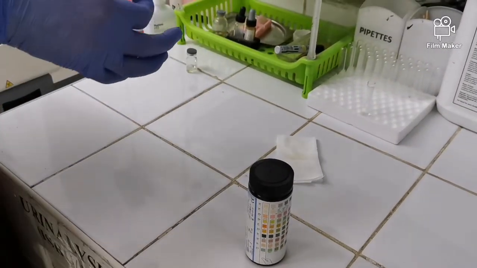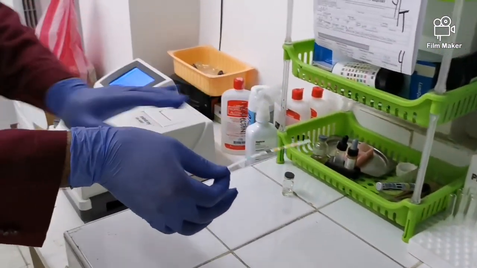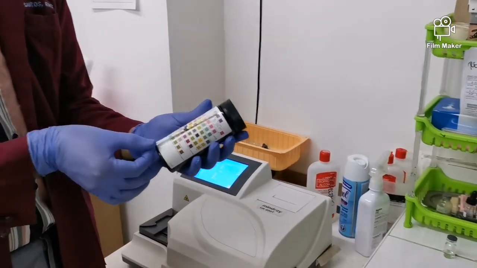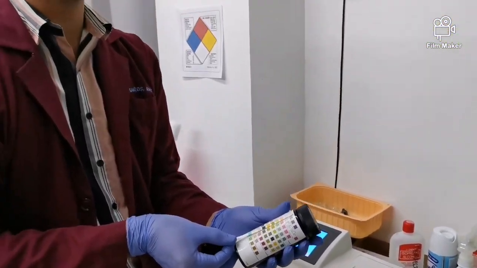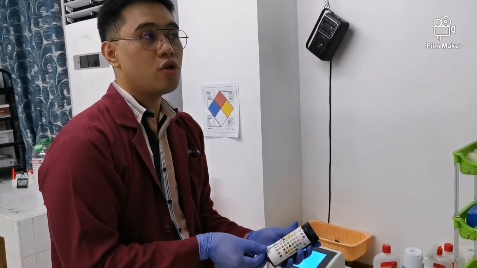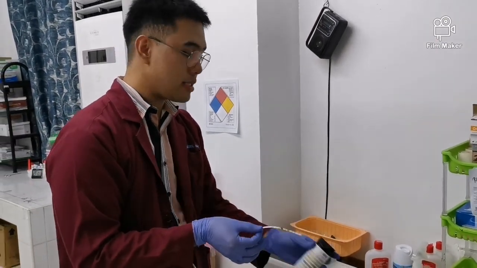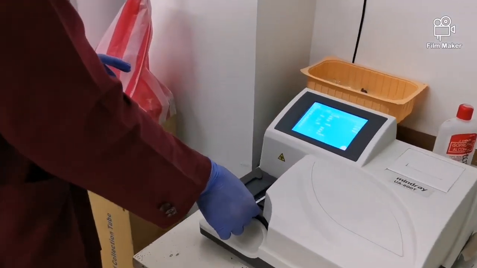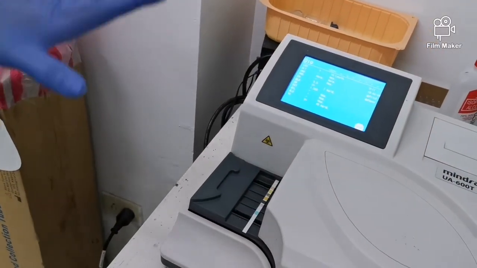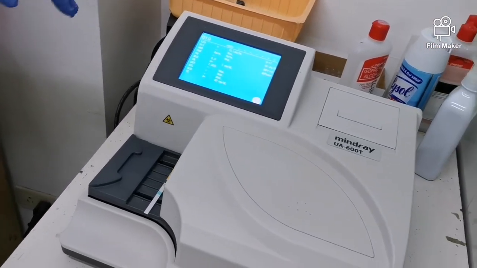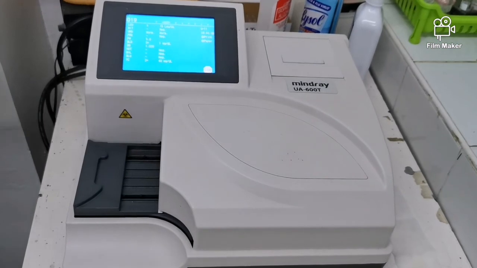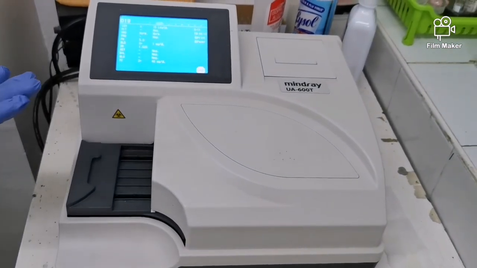So ibig sabihin niyan, may nade-detect na siyang mga analytes. So ayun, after mong i-dip doon, pwede mong basahin manually, okay? But yung problema dito, it is very subjective, okay? So medyo prone to error siya kung may bias ka lang. So maganda na lang na lagay mo siya dito. And then, yung machine na yung magme-measure. Calibrated naman to. Kinakalibrate lahat ng machines dito every 12 midnight. So, ayun, papasok na siya doon.